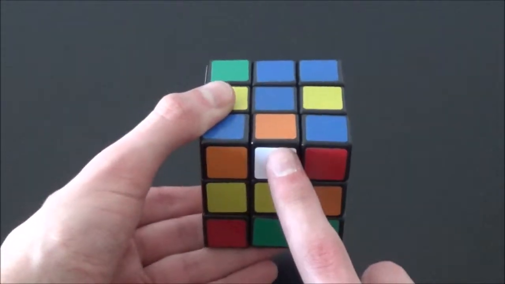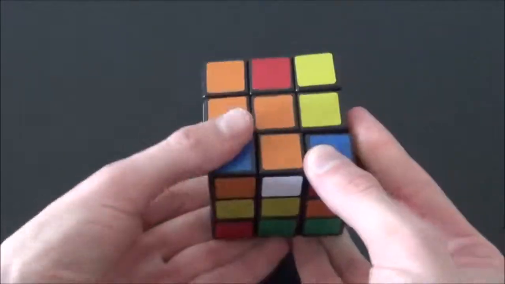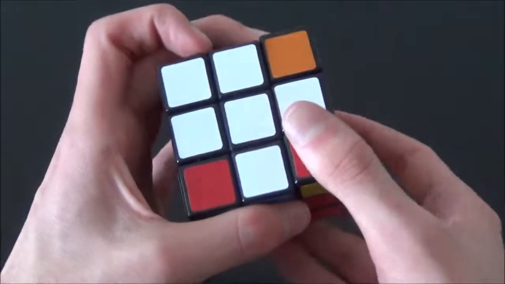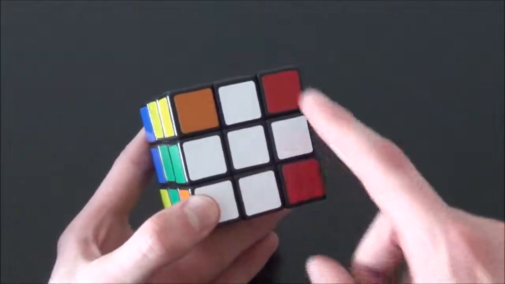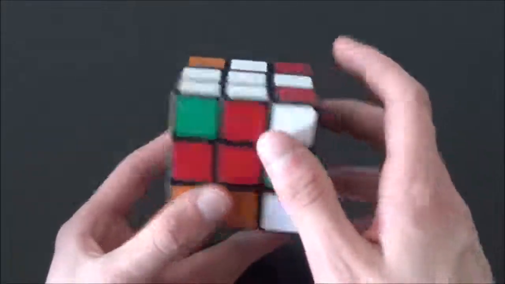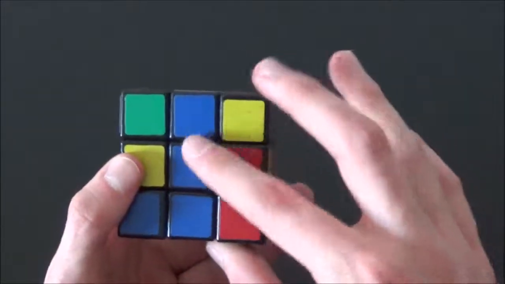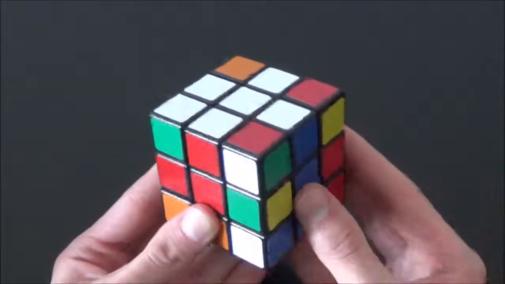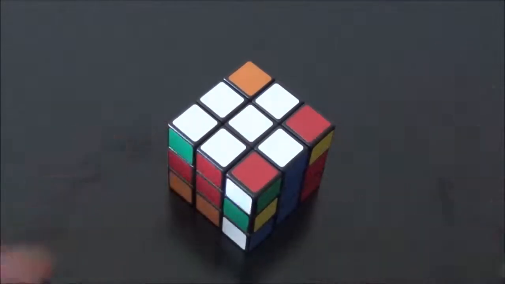So let's match up the secondary color, which is orange, and then we can match the whites together. And as you can see, we now have our white cross done, and not only that, we also solved these 2 pieces on each side. And with that said, this concludes step 1.